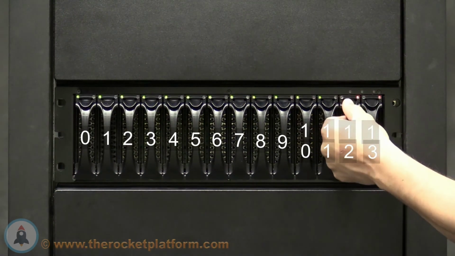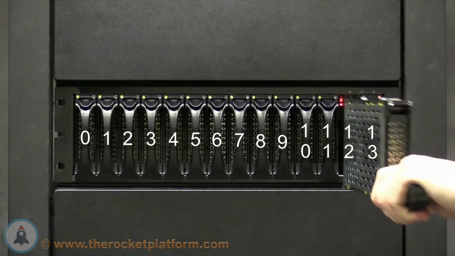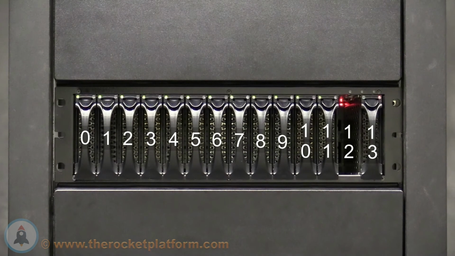Once the mechanism has been released, the arm on the drive tray will begin to swing forward. Swing the arm all the way out using a light amount of force. Once the arm is swung completely open, you should be free to pull the drive straight back out of the slot. Now that the failed drive has been removed, wait approximately 10 to 15 seconds. Then you can proceed with inserting the replacement drive.